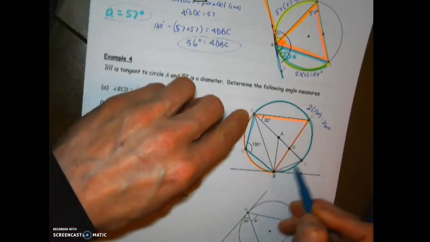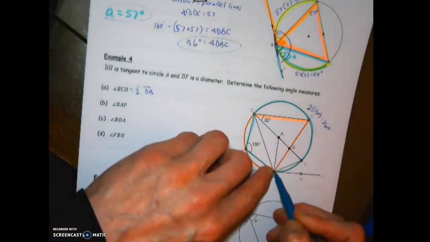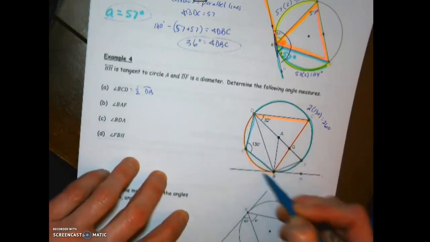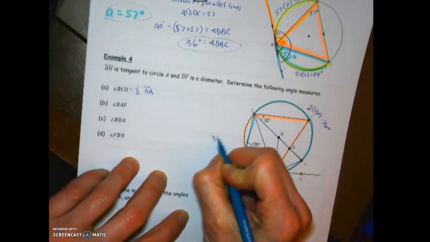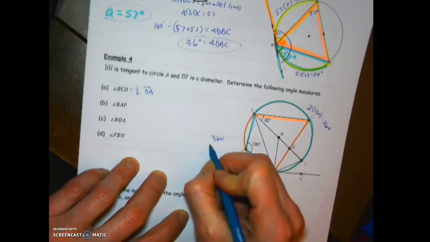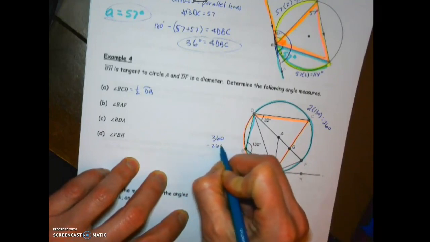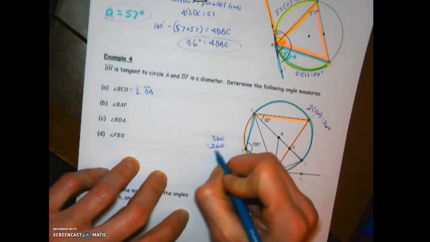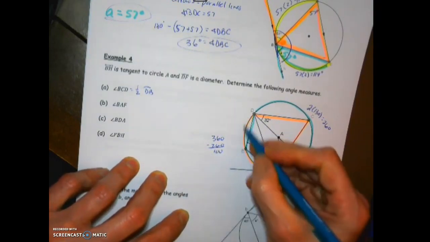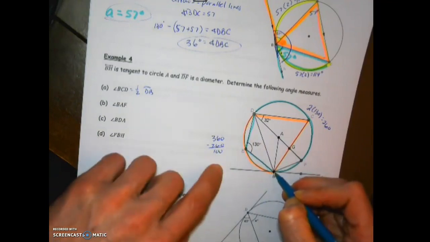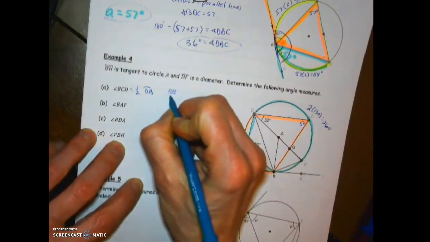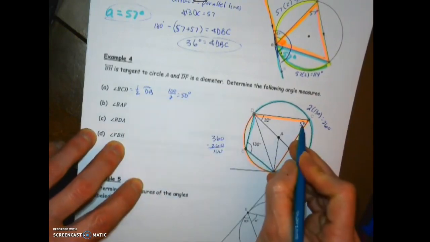Well, the last time I checked, if arc BFD is 260 degrees, the rest of the arc in orange, which is what I need, would form the full circle, 360. So 360 minus 260 is going to give us 100, which means that arc DB is 100, which means angle C is going to be half of 100, which is going to be 50 degrees. So put that right in there.